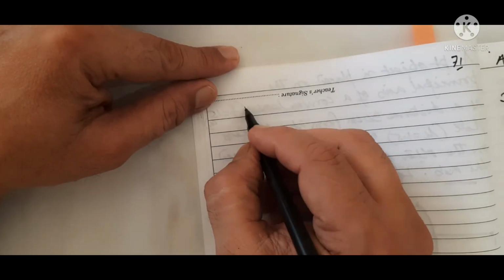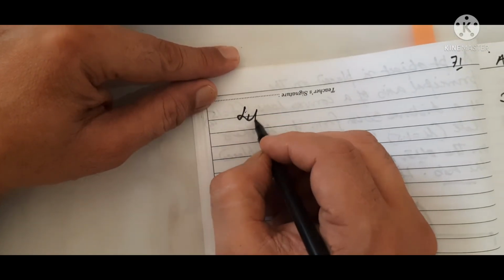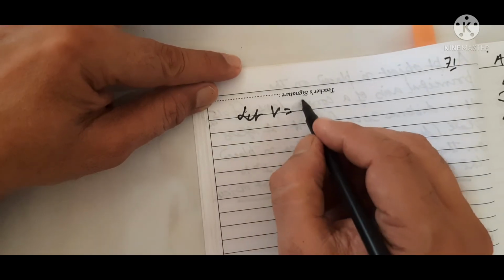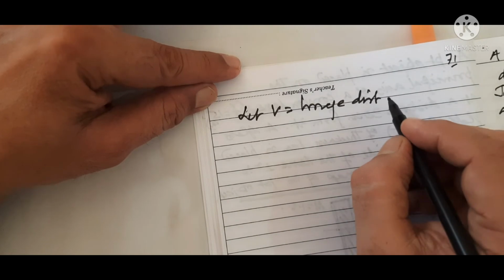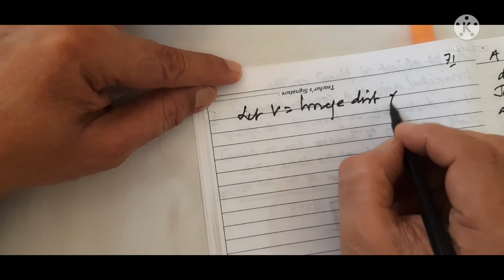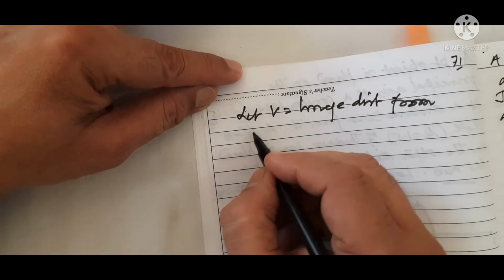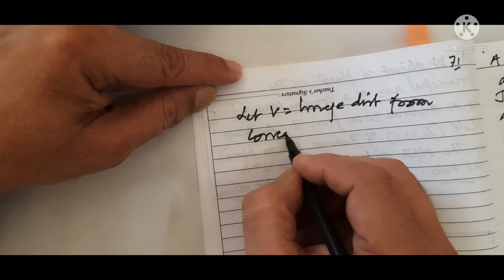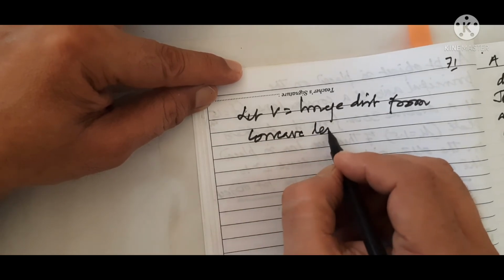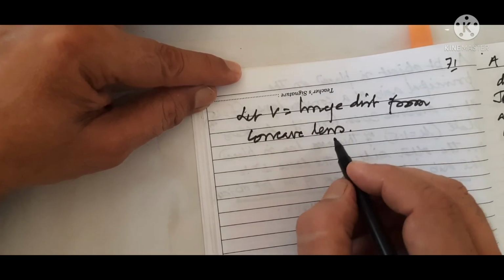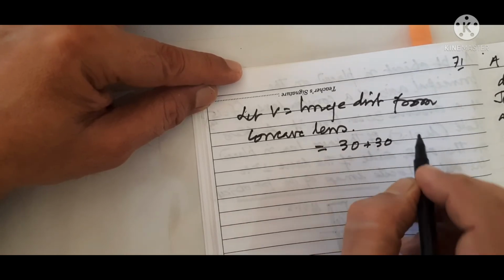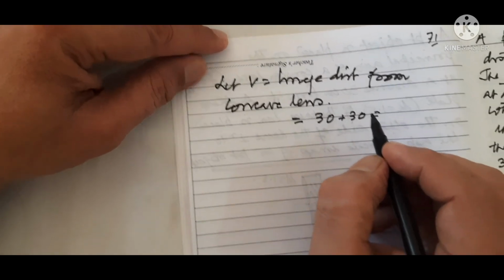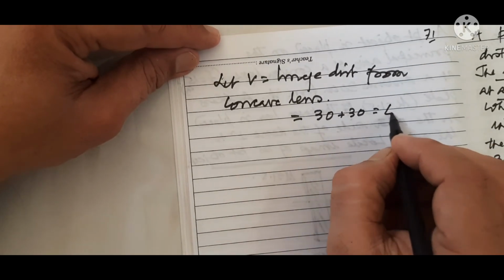Now let v be the image distance from concave lens. अब concave lens को हम प्लेस किए and that will be 30 plus 30, it is given 30 centimeter shift हो रहा है further away, that is 60 centimeter.